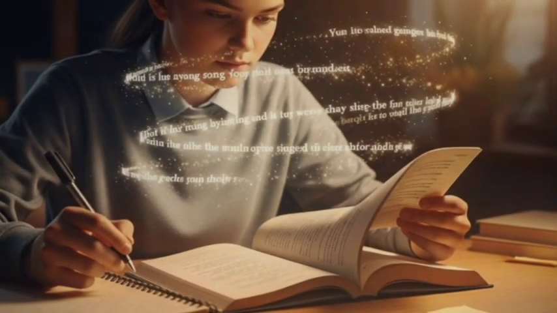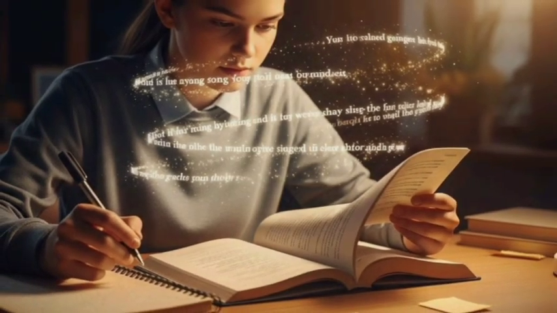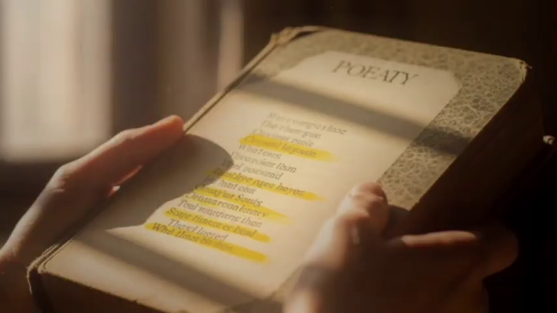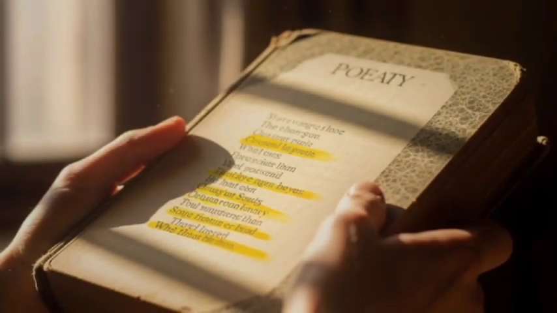Reread the poem with your ideas. Go back to the poem. See if your interpretation fits everything. If something does not fit, change your idea.